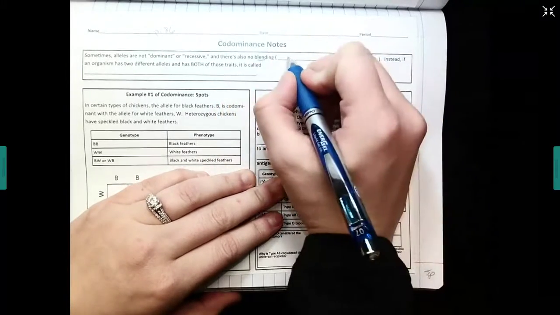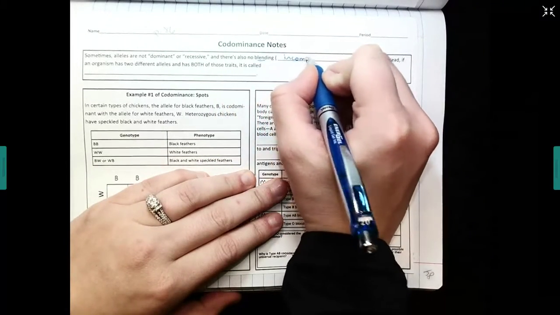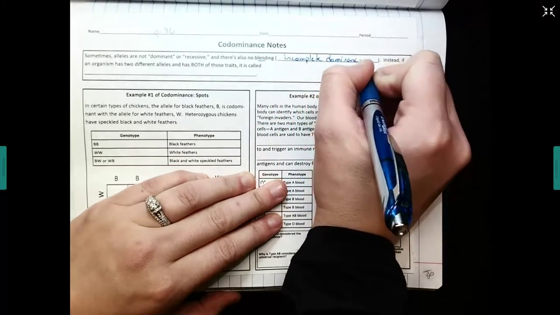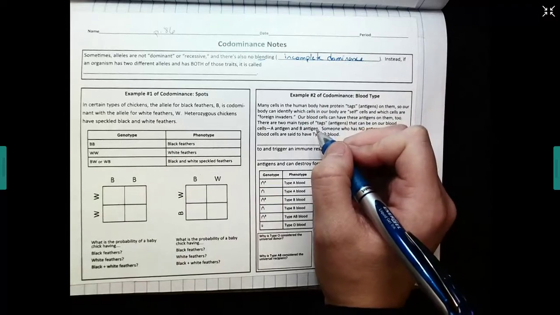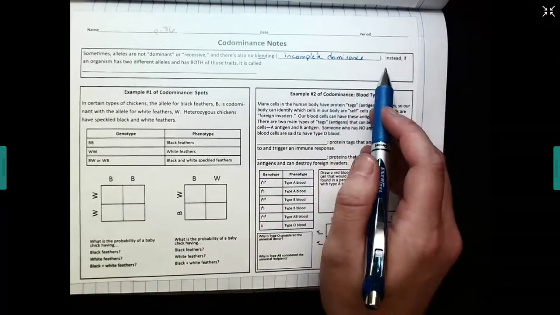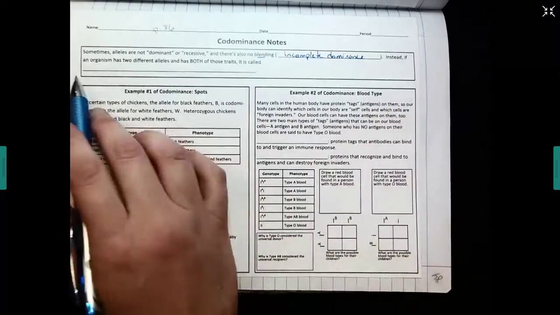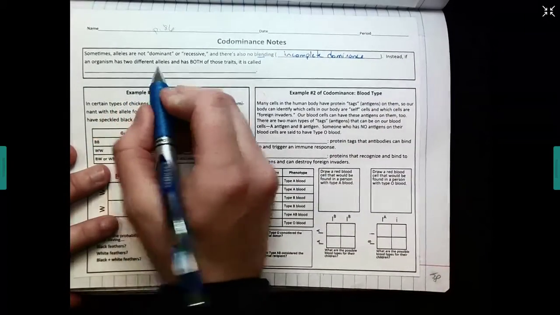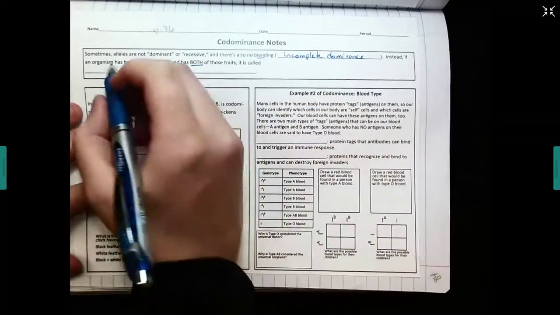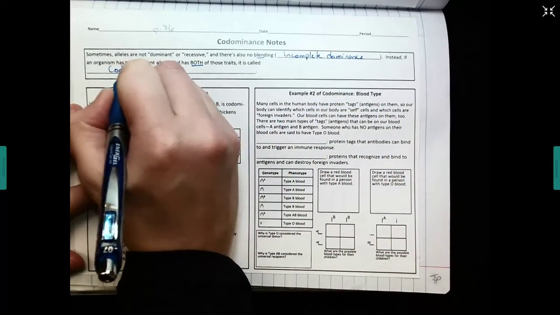Remember, if it's blending, that means we have incomplete dominance: red mixed with white to give me pink, tall mixed with short to make medium. But instead, if an organism has 2 different alleles, we can have both of these traits show up, and this is called codominance.